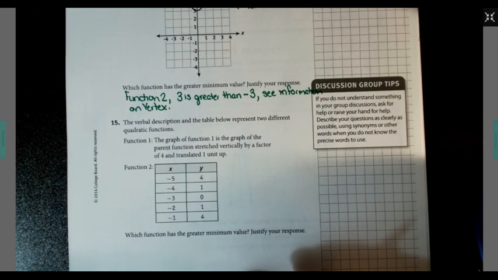Let's take a look at 15. The verbal description and the table below represent two different quadratics. Function 1. The graph of function 1 is the graph of a parent function stretched vertically by a factor of 4 and translated 1 unit up.